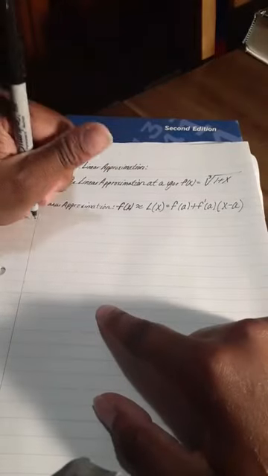So for our linear approximation at a, f of x is approximately L of x, which is equal to f of a plus f prime of a multiplied by x minus a. That is the formula for it. And it's pretty straightforward how we find the linear approximation in this case.